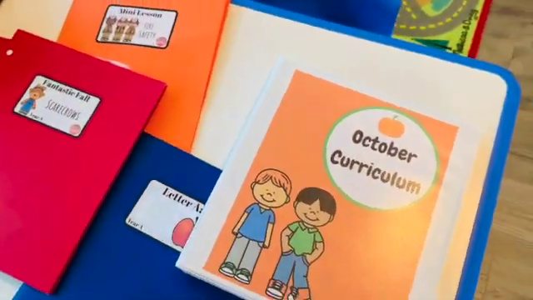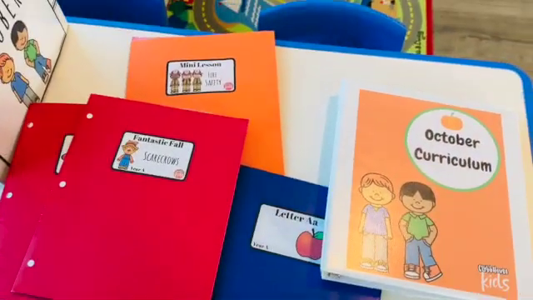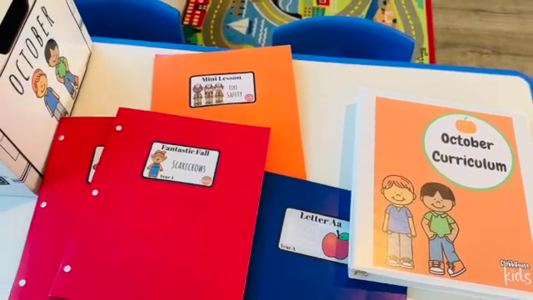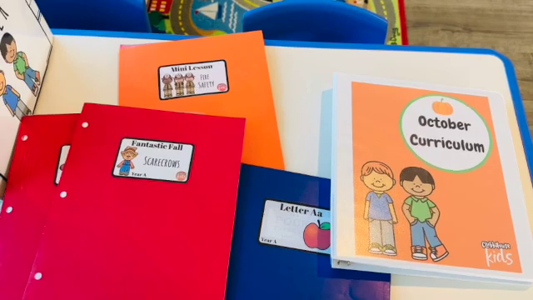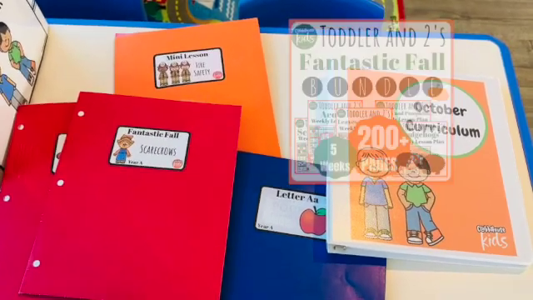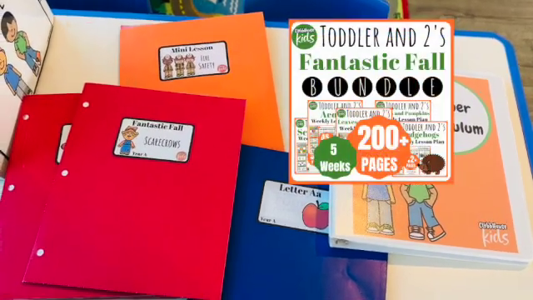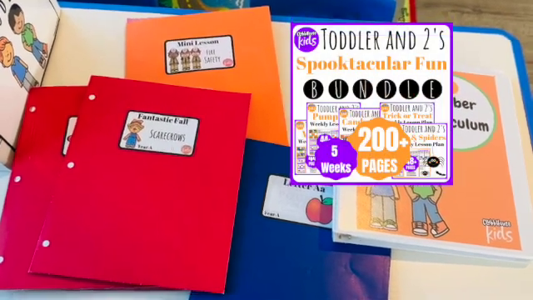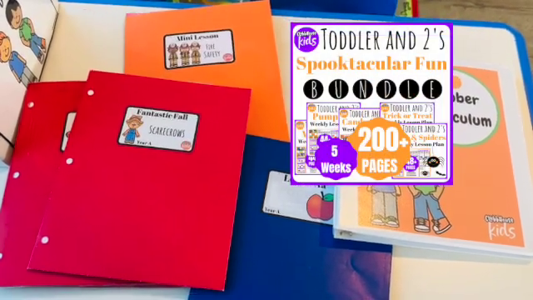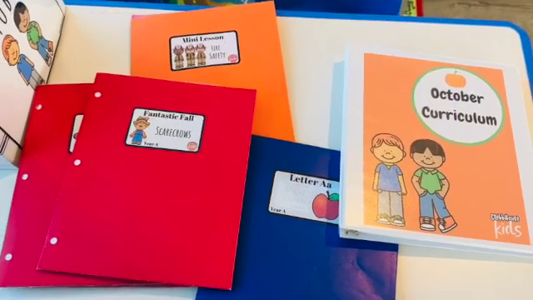So we are going through my year A. I do have 2 years worth of curriculum because my kids are with me for multiple years. And so this October, we are going through our unit Fantastic Fall. My year B unit is Spooktacular Fun and is more Halloween centered, whereas this one is more fall centered.